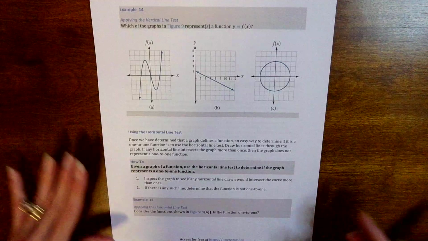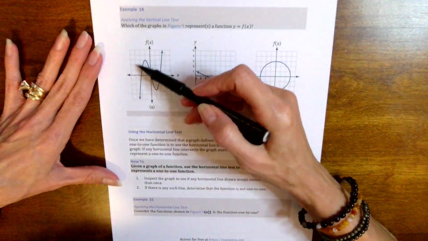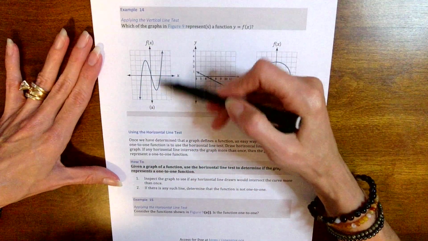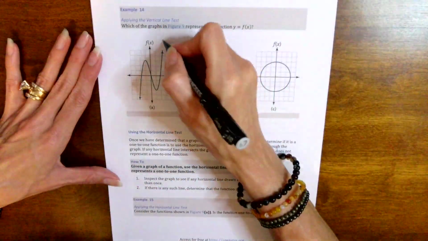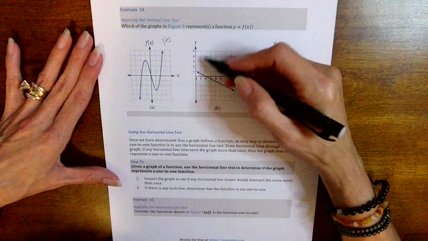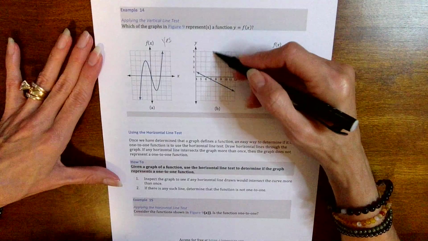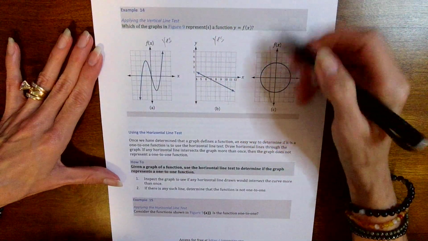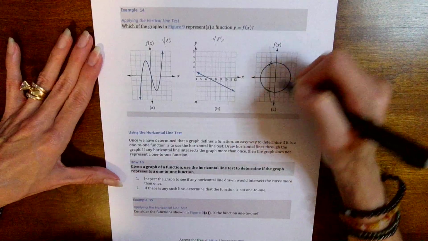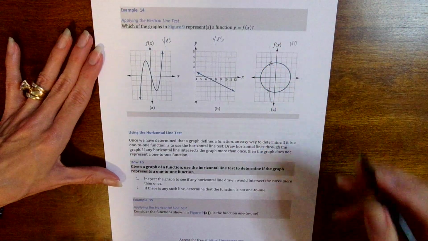So let's look at these guys here. So this here, this is a cubic function. So this is a function. Here, obviously, a line is a function. I can go anywhere and only hit one point. This is a circle. I hit more than once, so a circle is not a function.